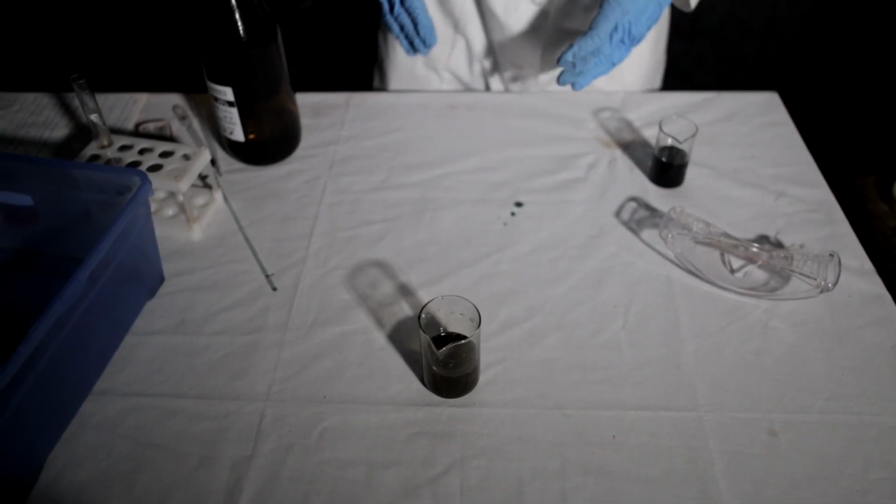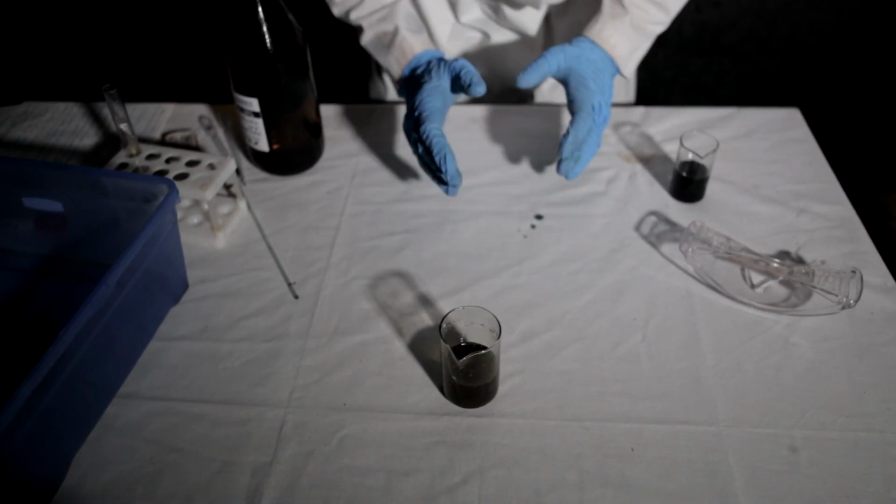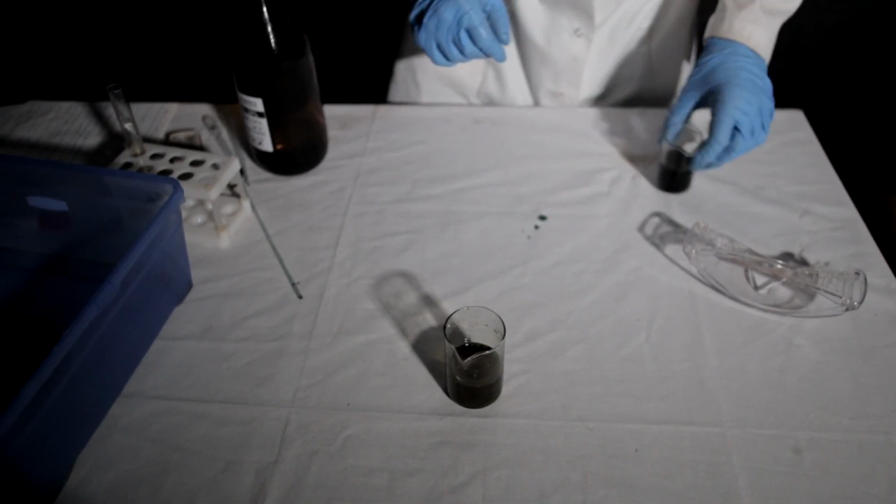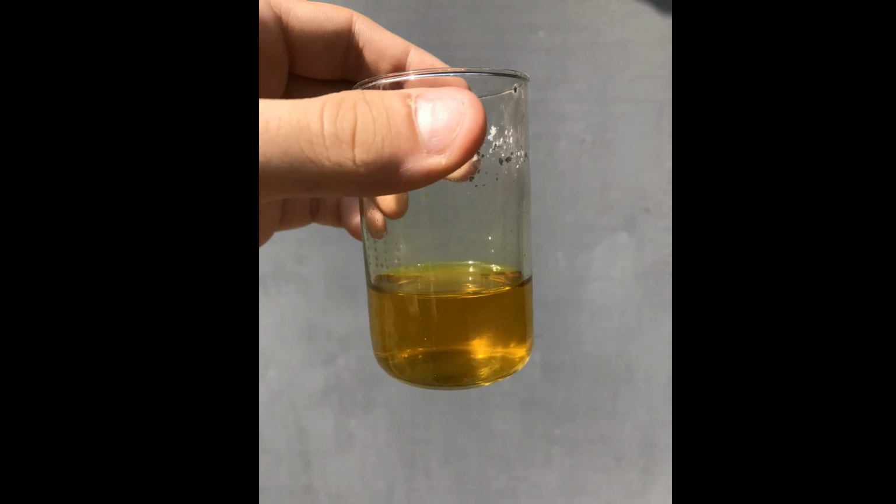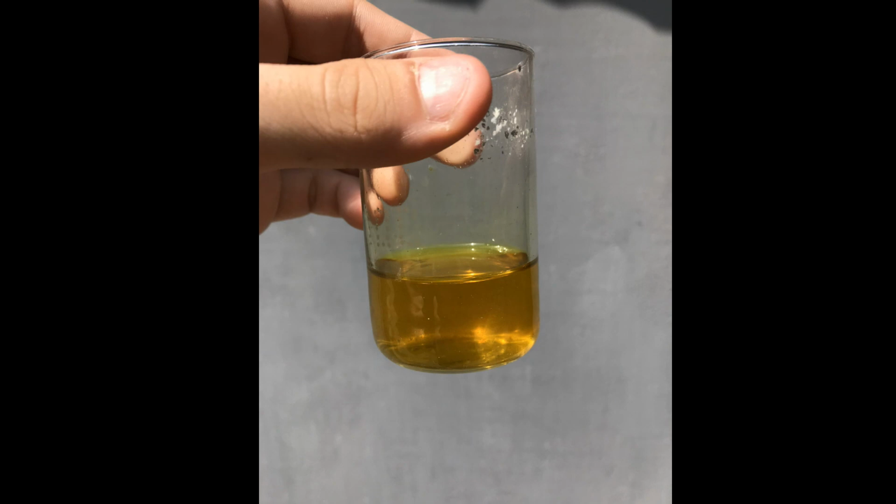So the solution turned yellow. From the greenish color of the chromium chloride 3, it turned into yellow. That's due to the presence of the ions of chromium CrO4 2-.